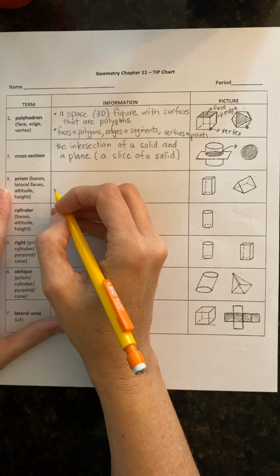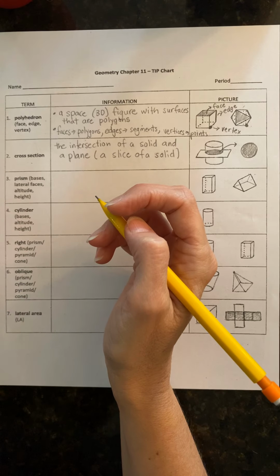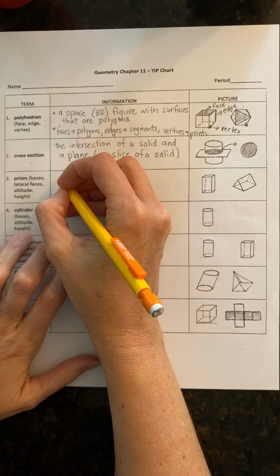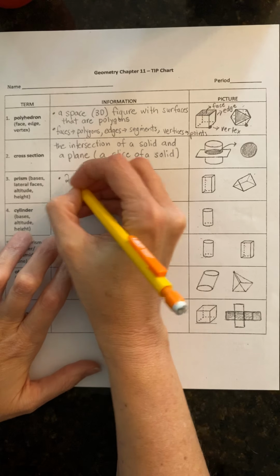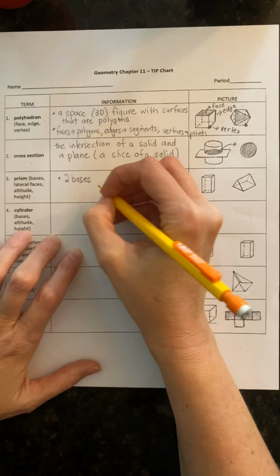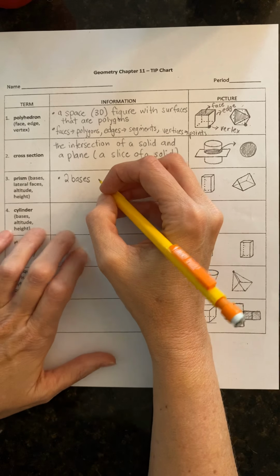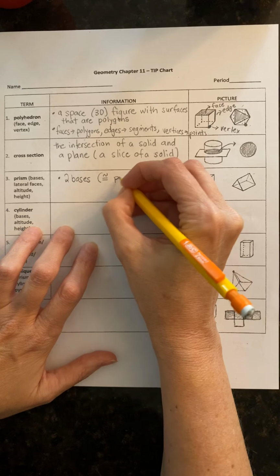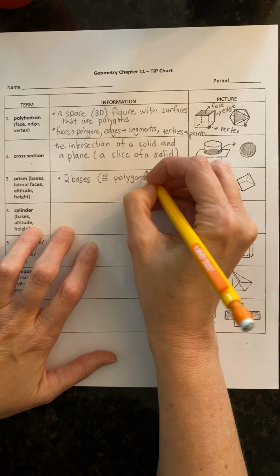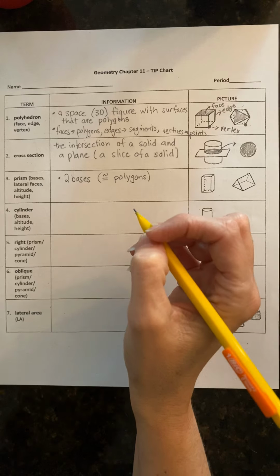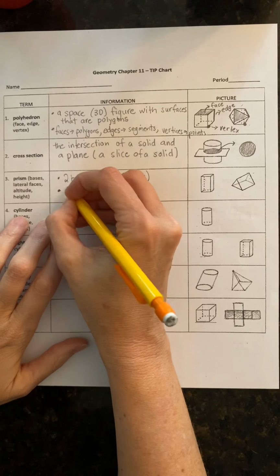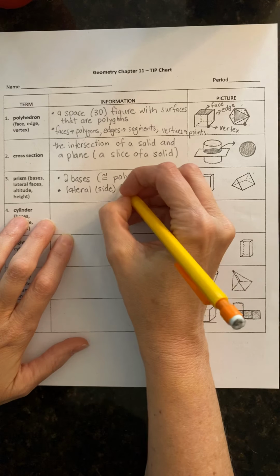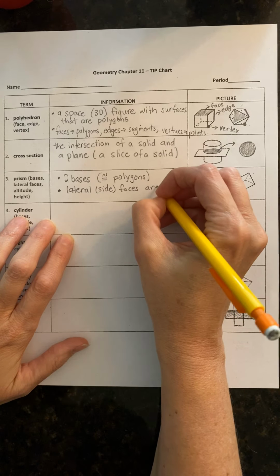All right, the next term is prism. So a prism is in that family of polyhedra. And so a prism has two bases, and those bases are congruent polygons. Two congruent polygons for bases, and then the lateral faces, the lateral or side faces, are all rectangles.